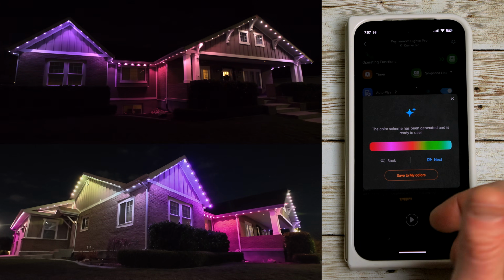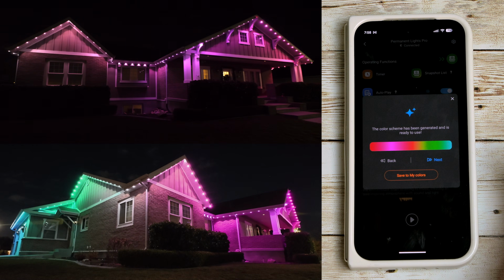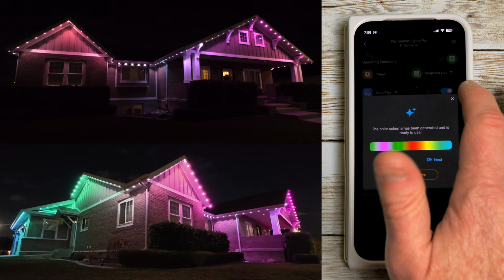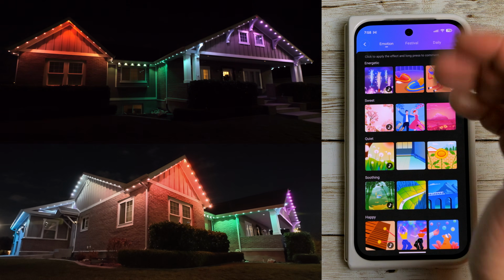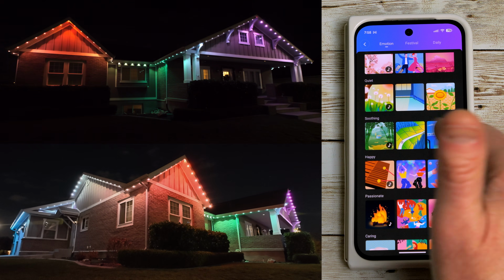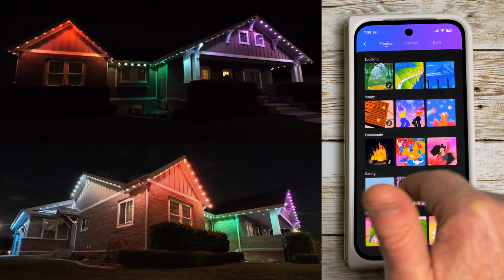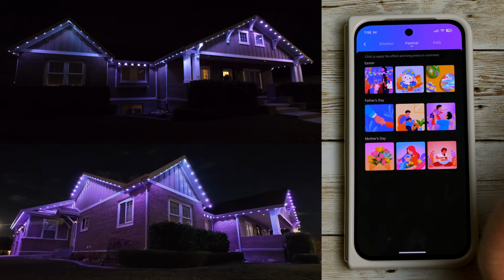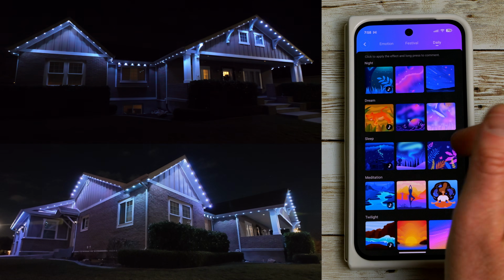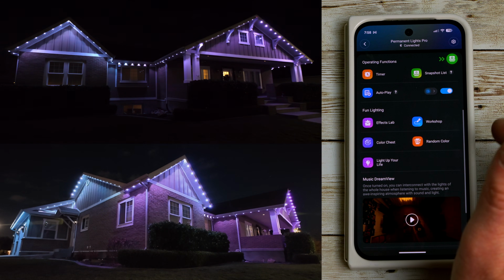Here you have the option to choose a completely random color. That's great. Sometimes it's just nice to choose whatever. And then here we have the option for light up your life, where there's some different emotions, and you can go through and see the colors that are there. And as we apply them, you can see what that does. And you have more emotional festival and daily scenes that can work together.